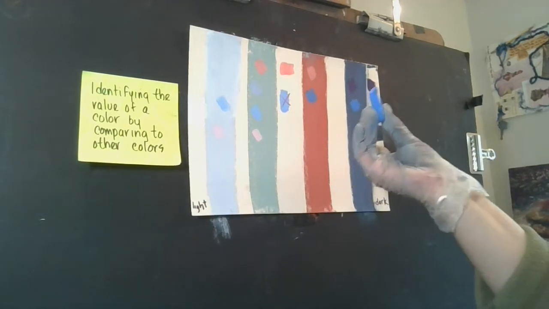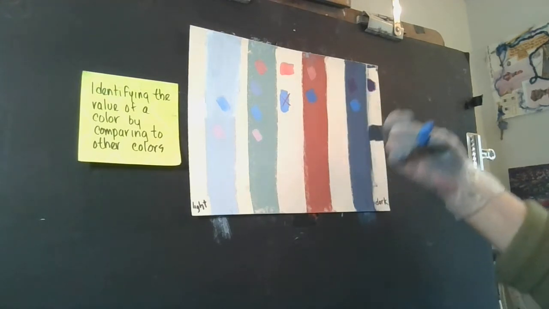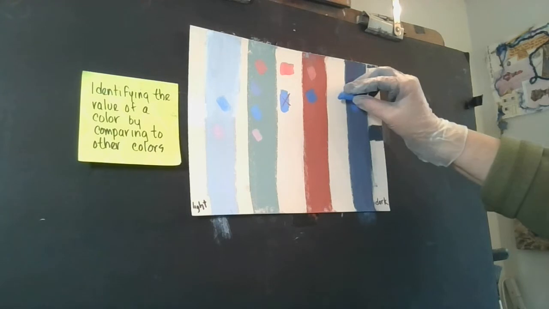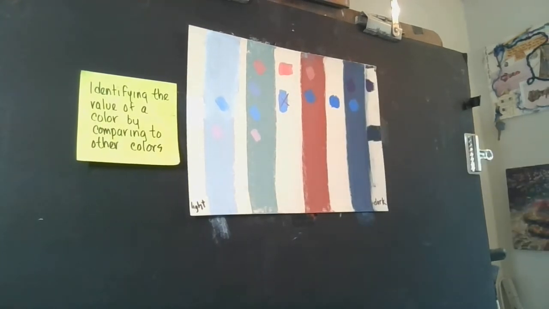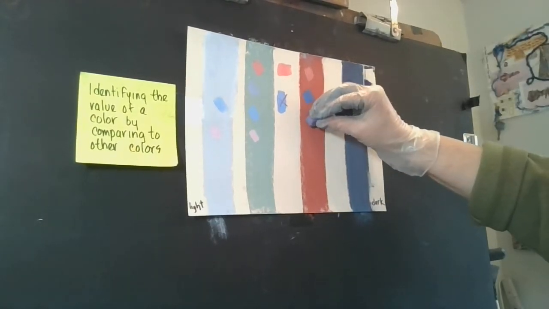I can have the same color, put it on top of the orange, and it's going to look dark. I can put it on top of that darker slate blue, and it looks light. This guy definitely belongs in between the two, and that's a really vibrant blue. It's gorgeous. It's one of those colors that we love looking at. Well, I love looking at. A violet. Let's try it here.